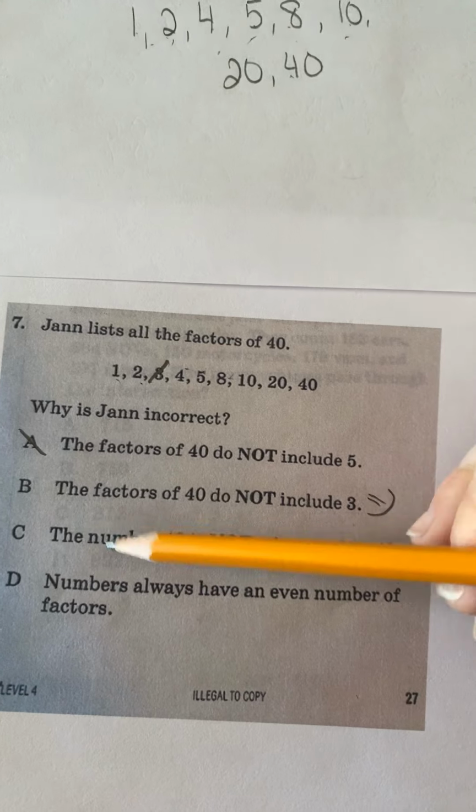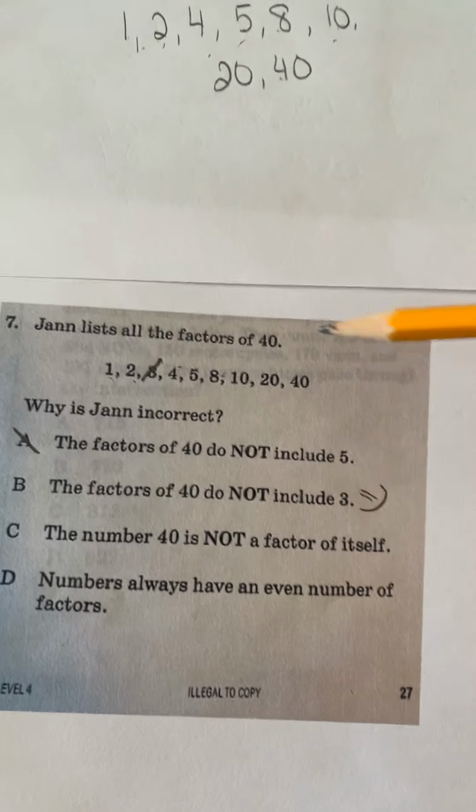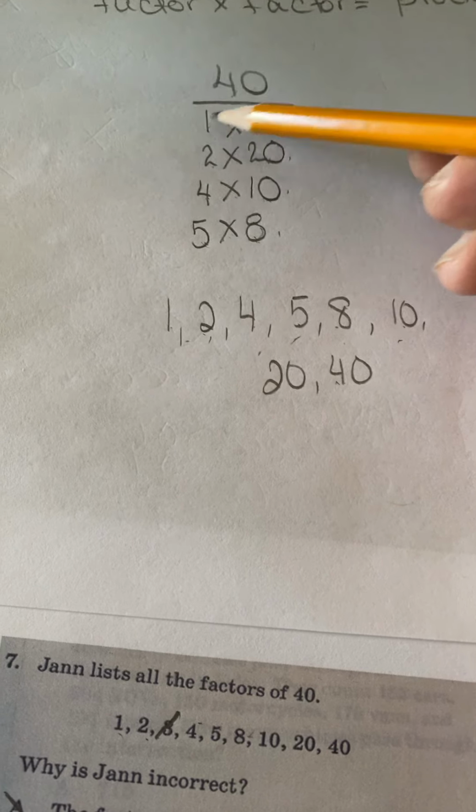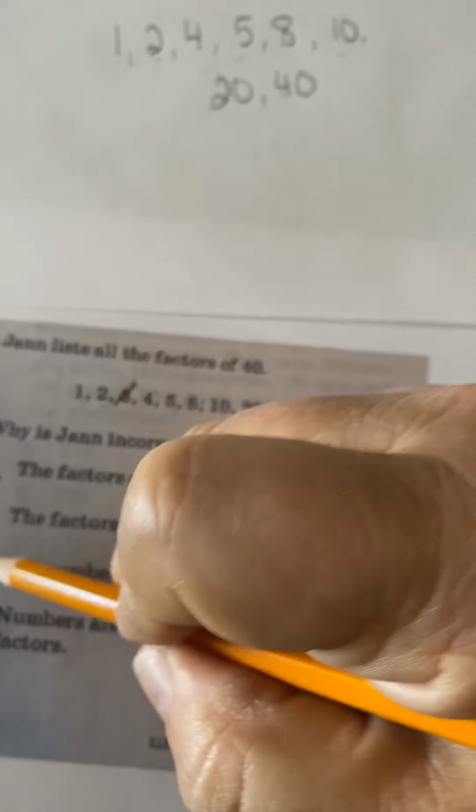Letter C, the number 40 is not a factor of itself, and that's not true because the very first thing that we did was 1 times 40, because you do 1 times itself, so that one cannot be true.